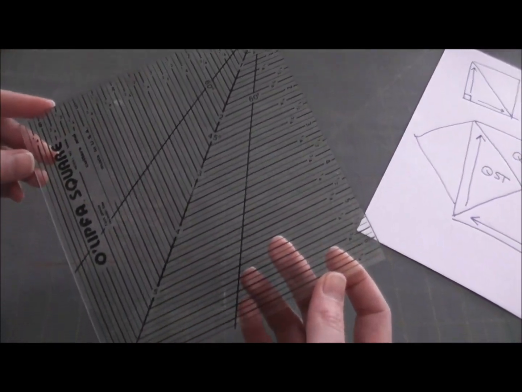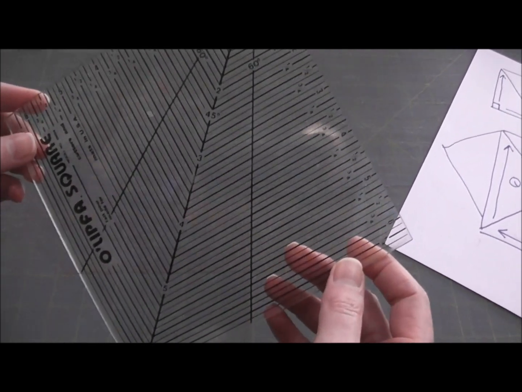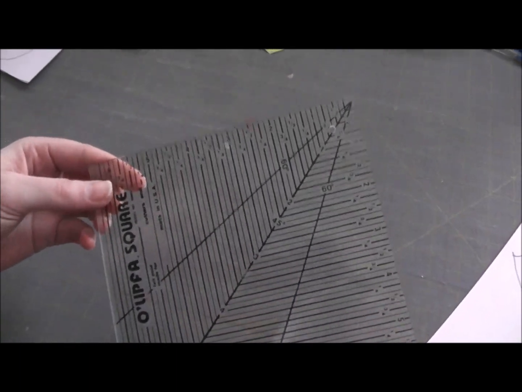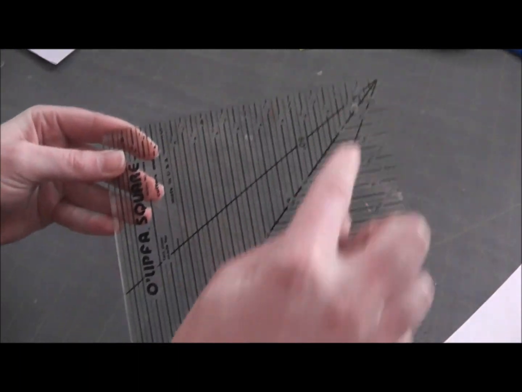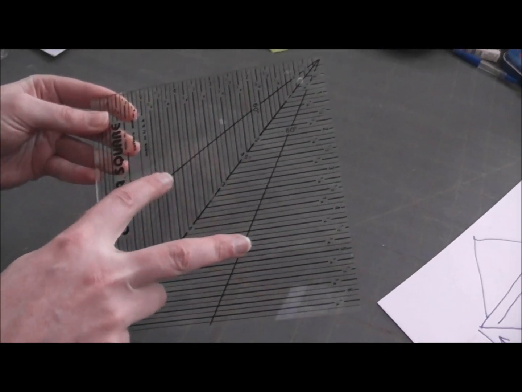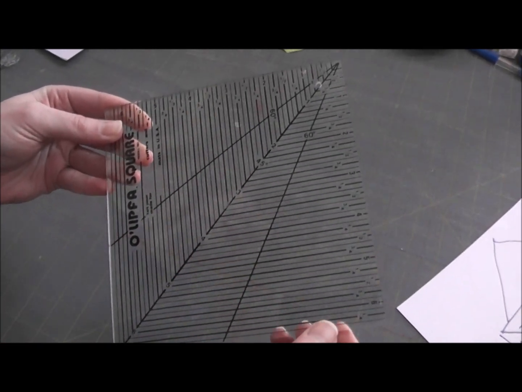Mine is a 6.5-inch square, and that is a really, really handy size to have. You can find this at any fabric store or quilt store. It's a really, really basic quilting ruler. This one also has 60-degree lines on it. You don't need that for half square and quarter square triangles, but a lot of them will have that anyway because you'll use that for fancier piecing.